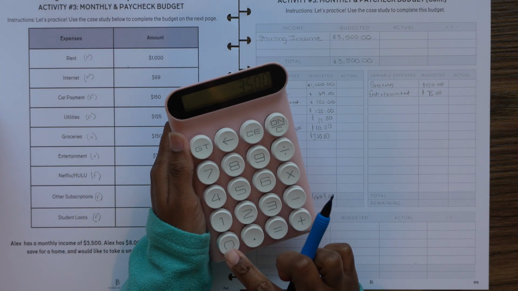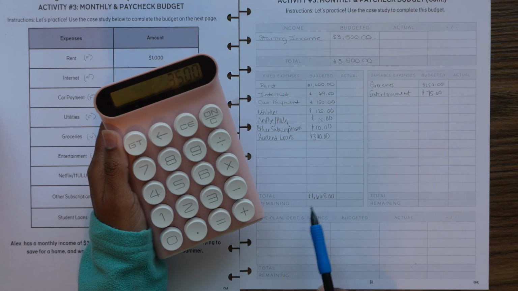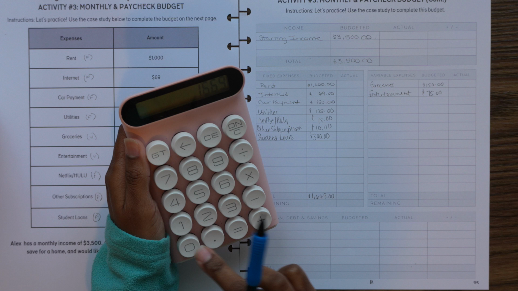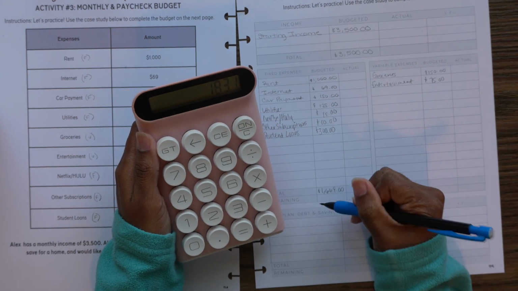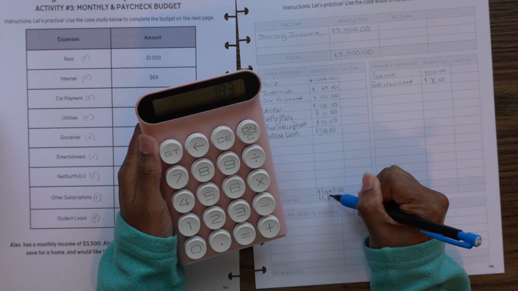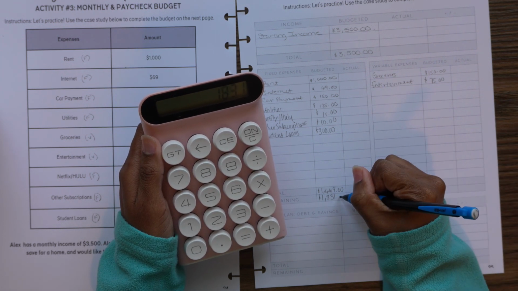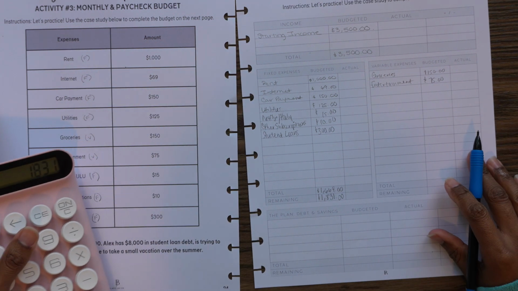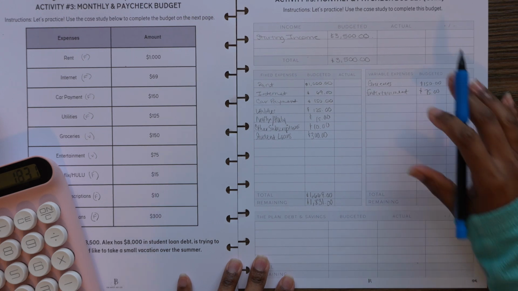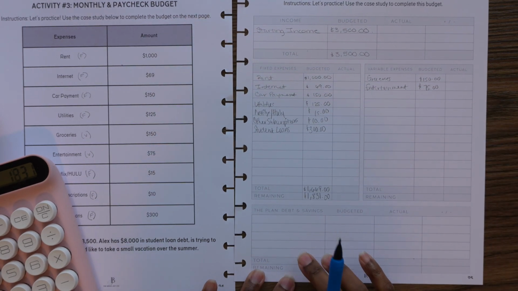So 3,500 minus 1,669 leaves us $1,831 to go towards our variable expenses and our plan.